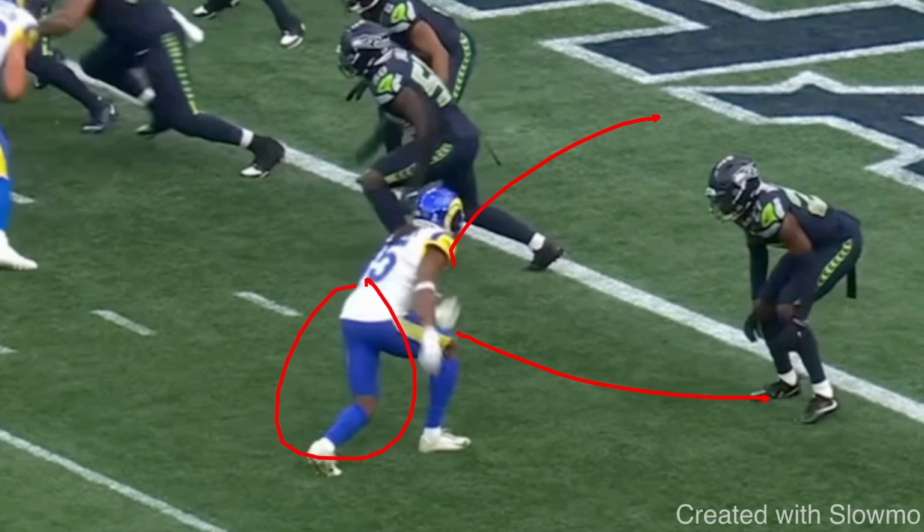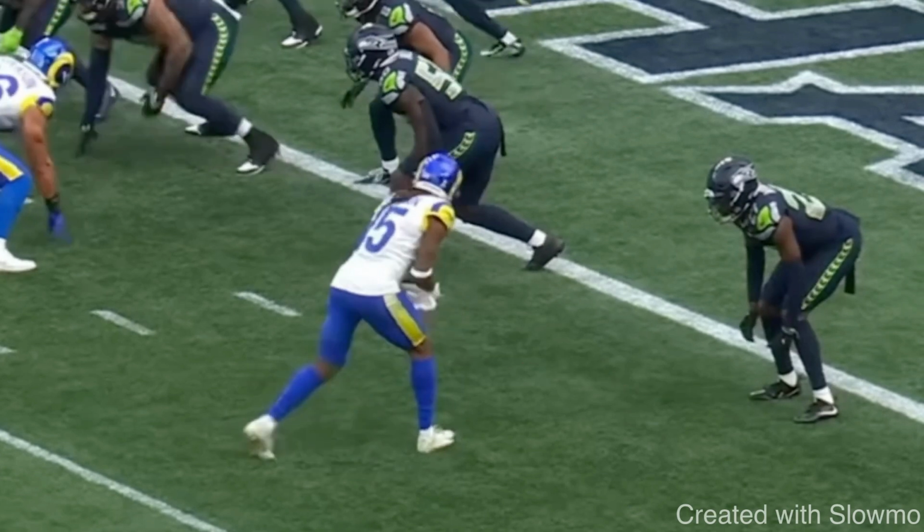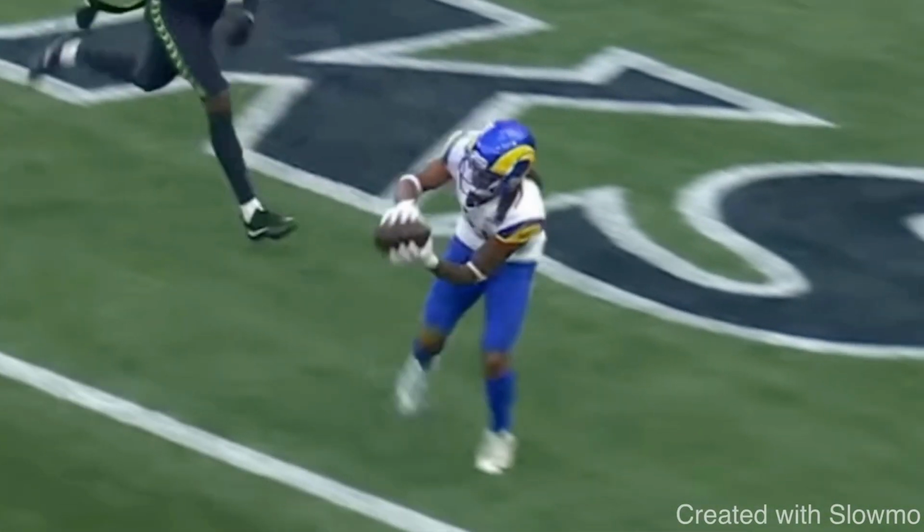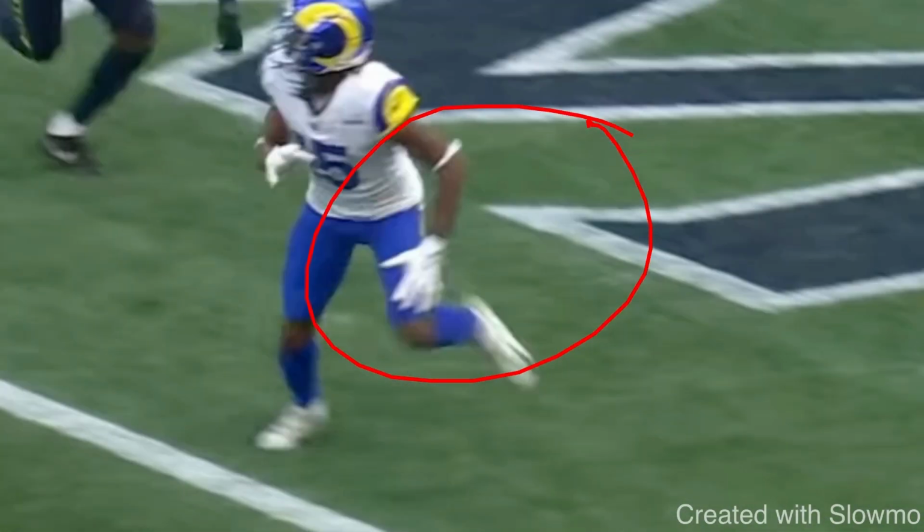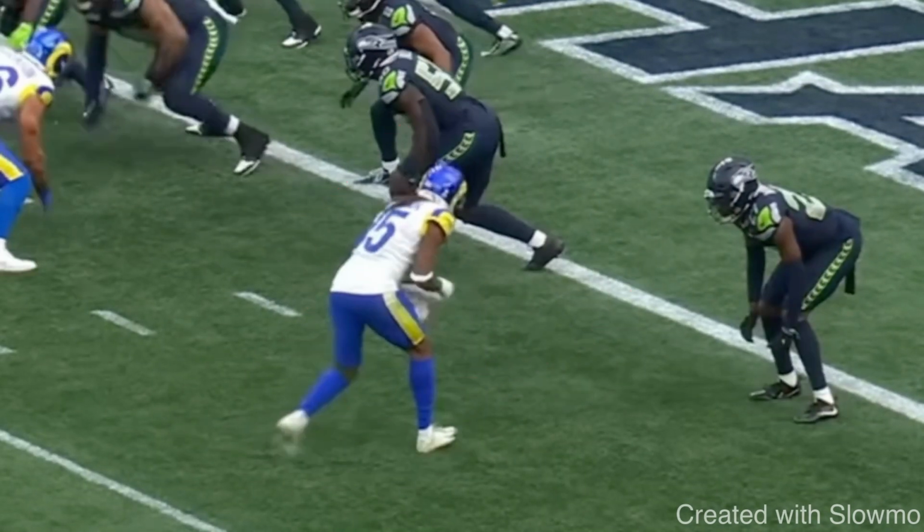So he's doing just a quick jab fake to the outside because he's running a quick 5-yard flat, or a quick 2-yard flat, if you will. So it's not easy to get separation, but it's an easy concept. It's a simple concept to understand. We're just going to make him miss to the outside and then go.